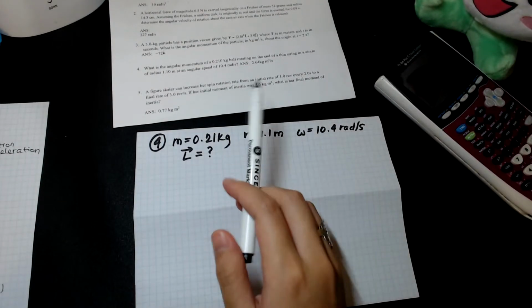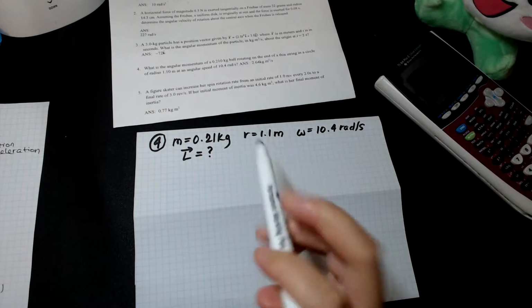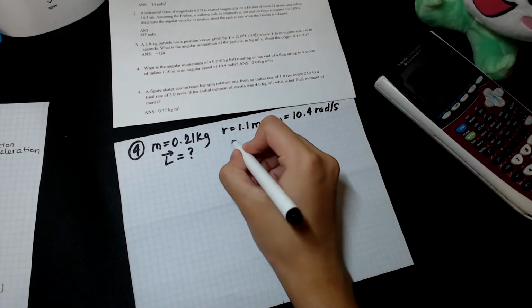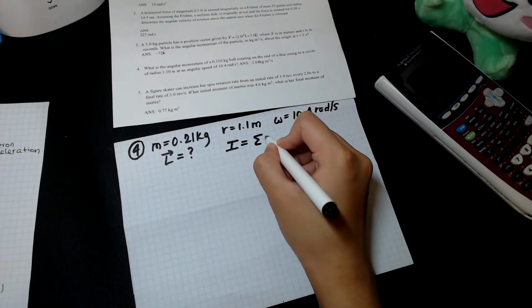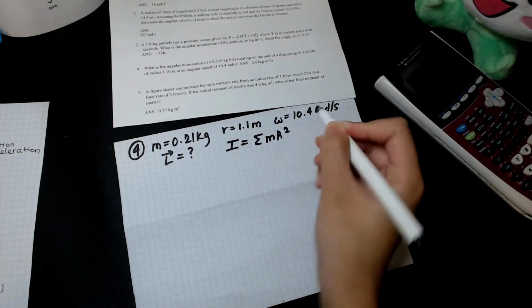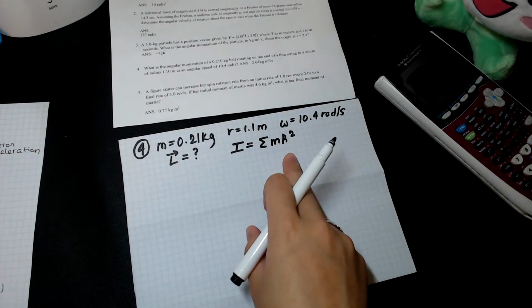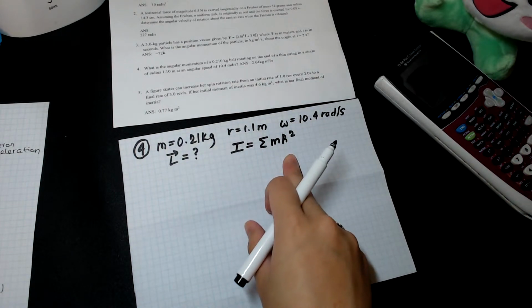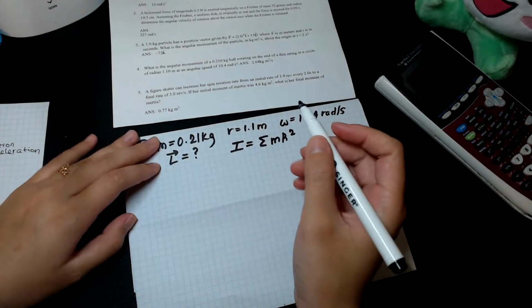So for this problem, we can use the inertia formula, which is known to be I equals the sum of mr squared. And as you can see, we have a mass and we have a radius. And we also need to actually use the angular momentum formula.